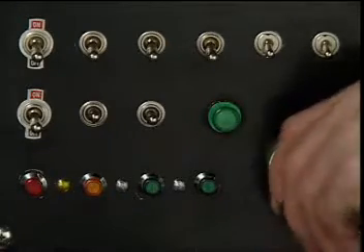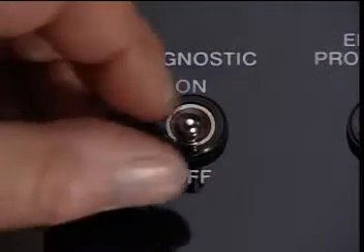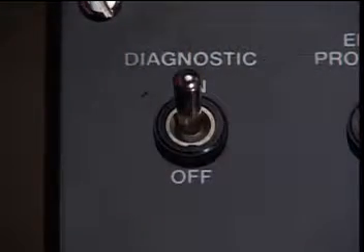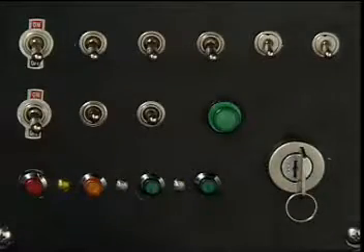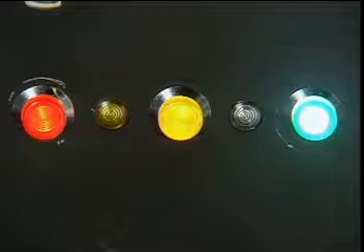If the engine is not equipped with Sense, the following method can be used to flash out active fault codes. Turn the vehicle key switch to the off position. Turn the diagnostic switch to the on position. Turn the vehicle key switch to the on position, but do not start the engine. If no active faults are recorded, all 3 of the lamps will illuminate and stay on.